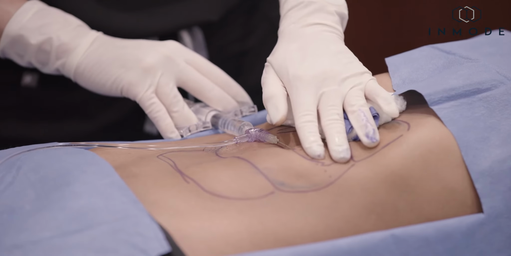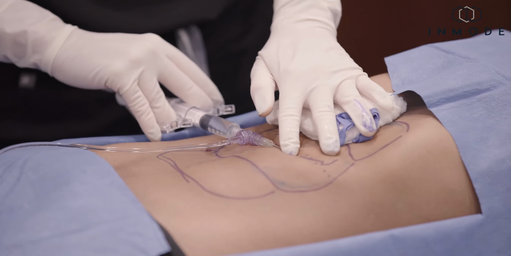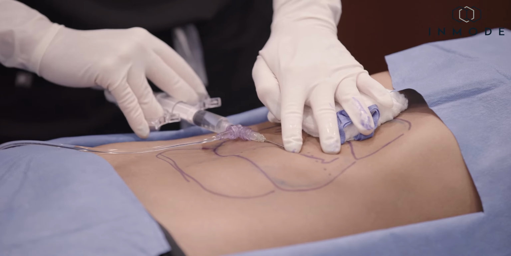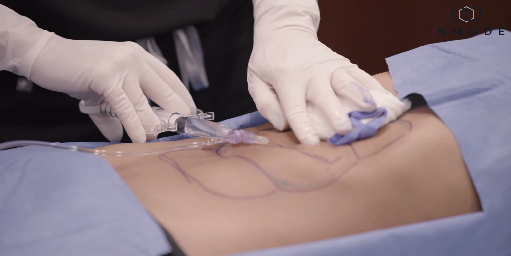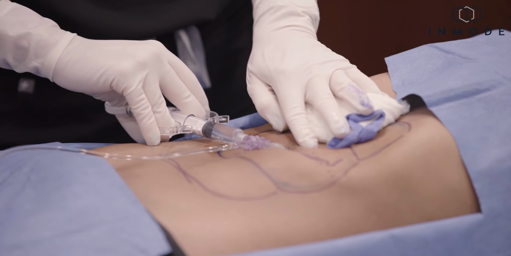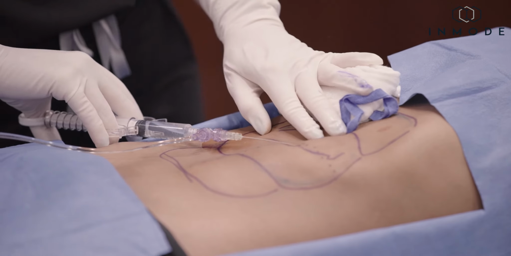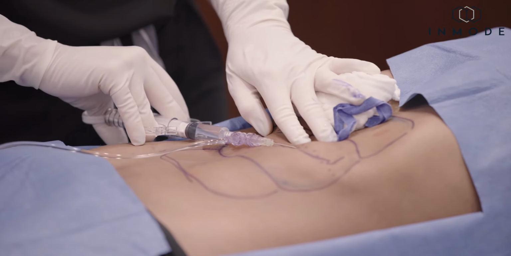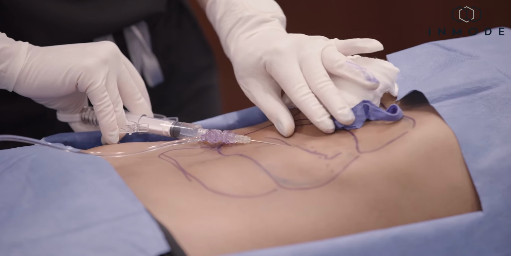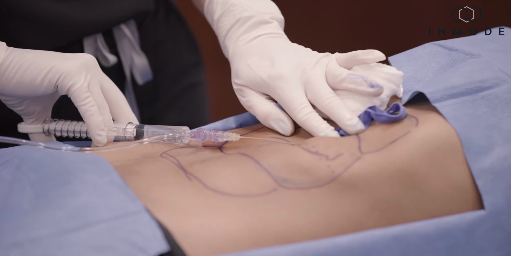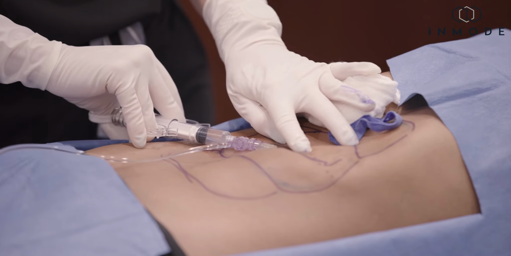So I'm injecting to the extent of my markings here to make sure we have good anesthesia all the way to the end. And as you see, this will just fill up for me, and I'll just keep infiltrating slowly. I noticed that with the spring action, it automatically reloads as you release the plunger. Yeah, which makes it very easy on the hands. It's a very smooth way to infiltrate this in a fairly quick manner.